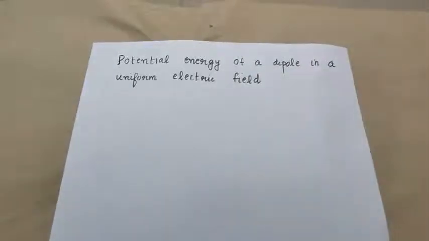electric field. A dipole. What is a dipole? Dipole is a system of two equal and opposite charges separated by a small distance. And uniform electric field means the value of the electric field will be the same at every point. Okay. So today let us see how to calculate this potential energy of a dipole in a uniform electric field.